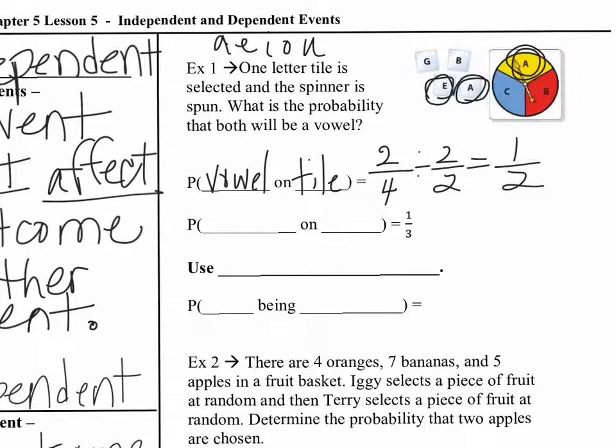So there is half a chance of getting a vowel and half of a chance of not getting a vowel on the letter tiles. The probability of a vowel on the spinner is 1/3, 1 A out of the 3 letters.